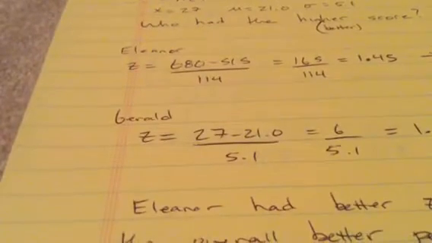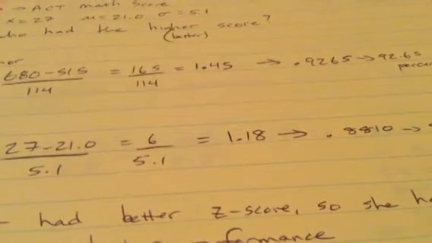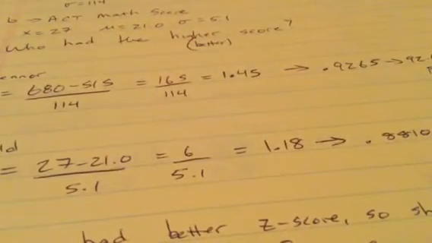Anyway, for Gerald, do 27, his score, minus 21, that's 6, over 5.1. So first off, I don't even need to find the percentile. Since Eleanor had a better z-score, she did better, okay? If you have a better z-score, you're in a better percentile. That's how it works. But we can find Gerald's percentile, all right?